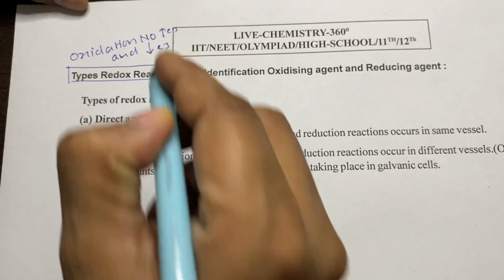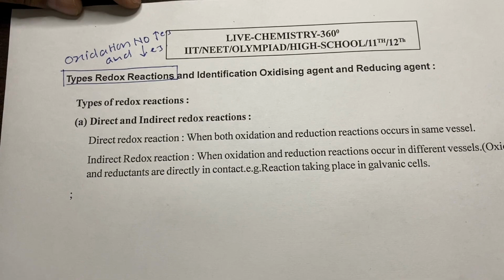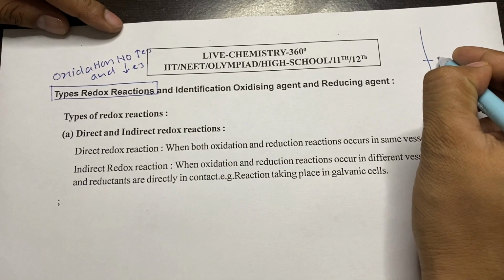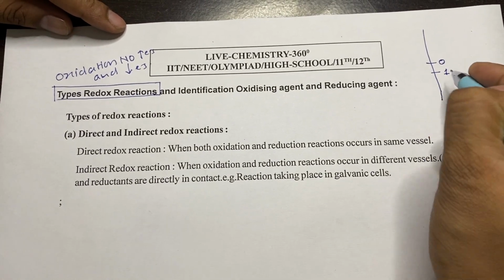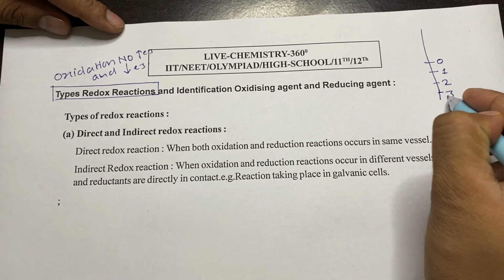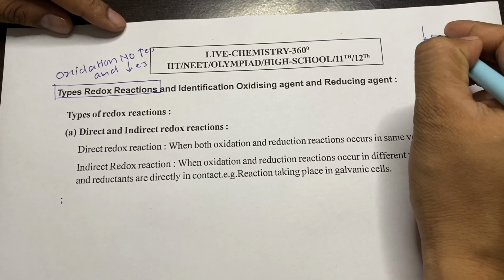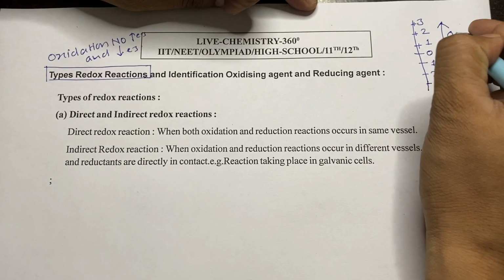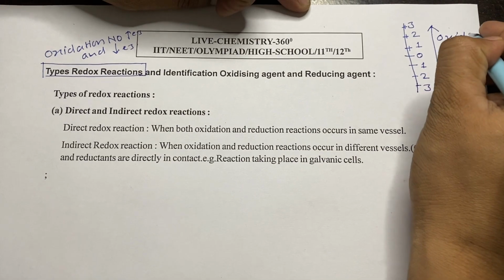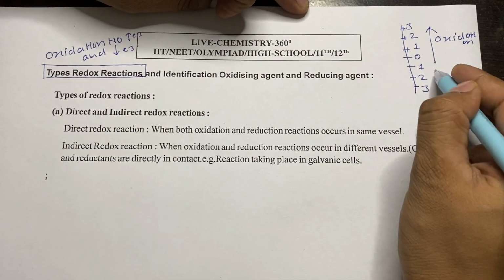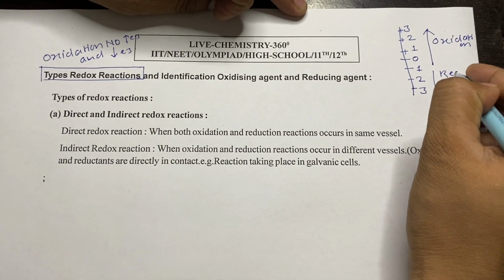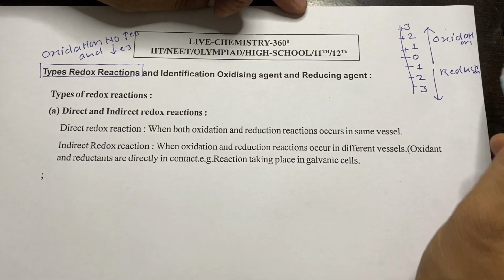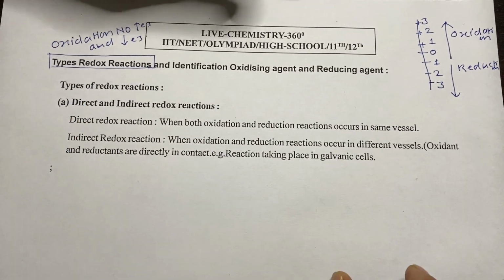We know that an increase in oxidation number, suppose this is -1, -2, -3, and here is +1, +2, +3, is called oxidation, while a decrease in oxidation number is called reduction. So when oxidation and reduction take place simultaneously, these are called redox reaction.